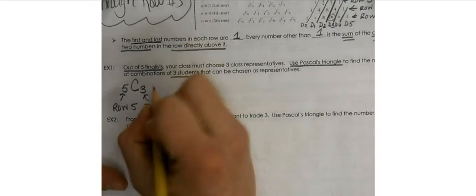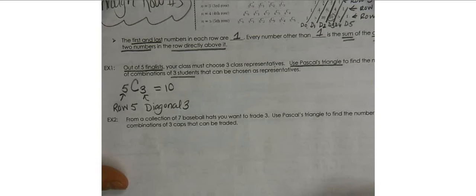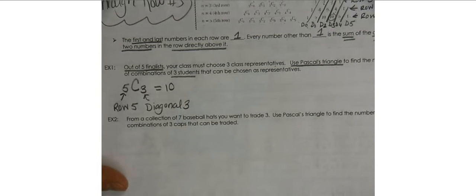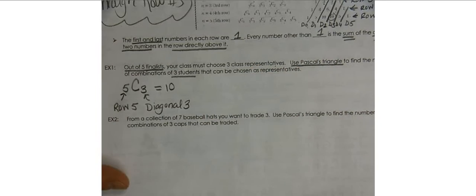So there's no real work for you to show other than to use Pascal's triangle. The answer in this case is 10. And you're more than welcome to verify that the answer is correct by using our formula for combinations that we learned about in the last lesson.